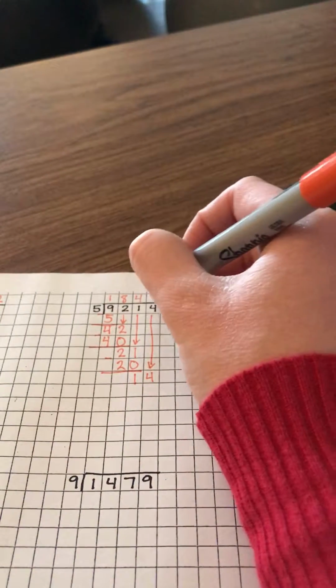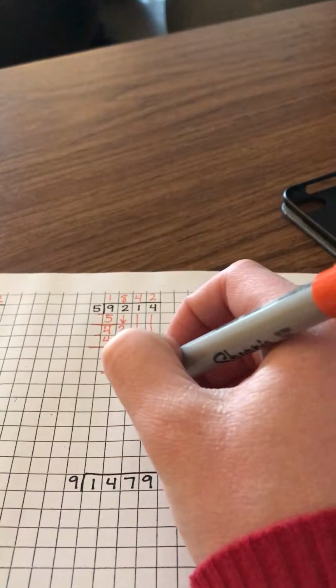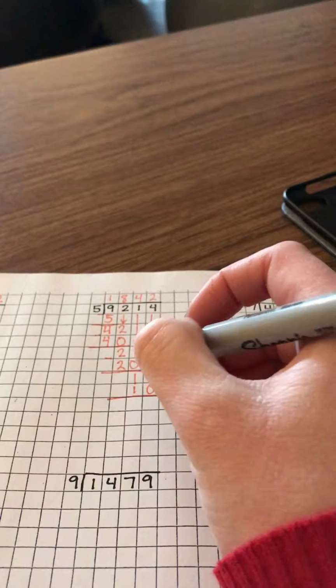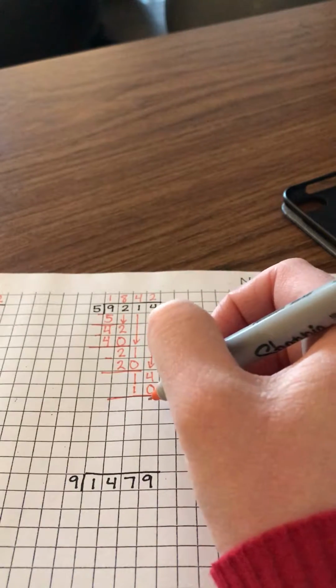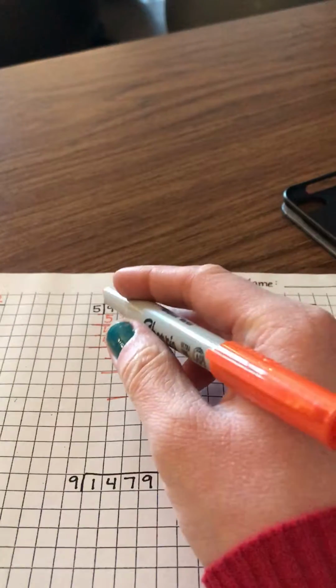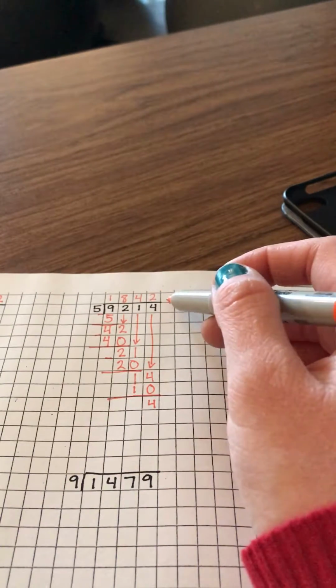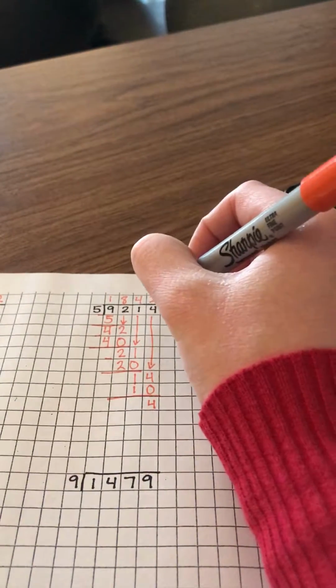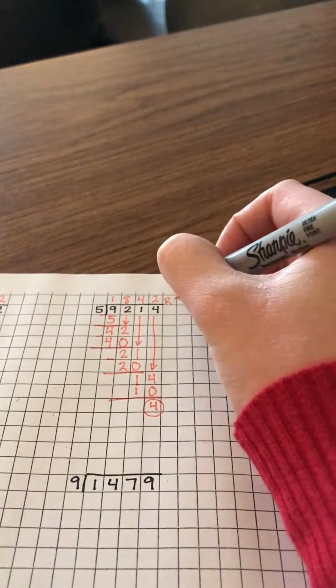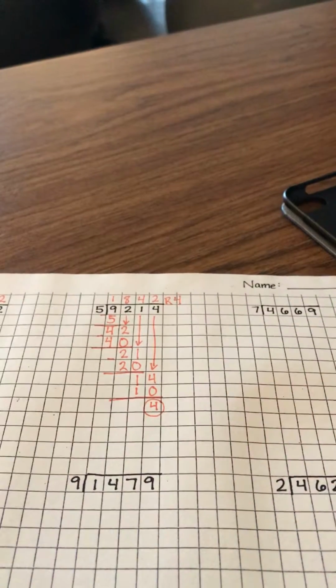So I have to go with 5 times 2 is 10. So 4 minus 0 is 4. 1 minus 1 is 0. 4 is smaller than 5. There are no more numbers to drop down. So instead I have a remainder, and my number down here is 4. Let's do one more problem together.